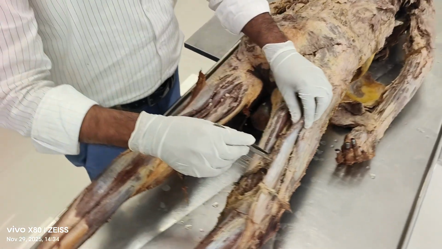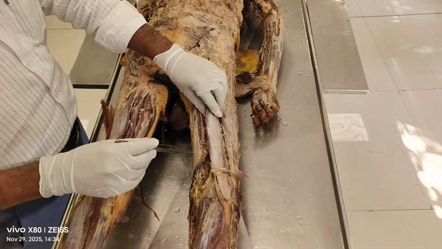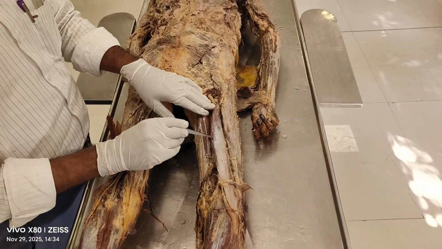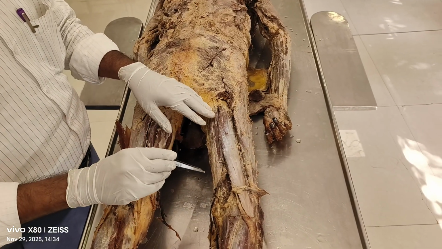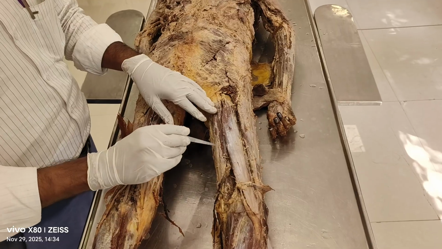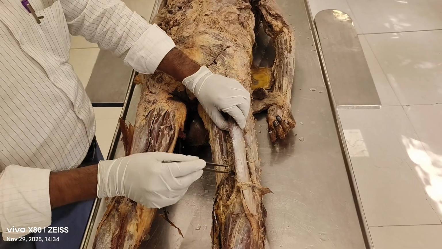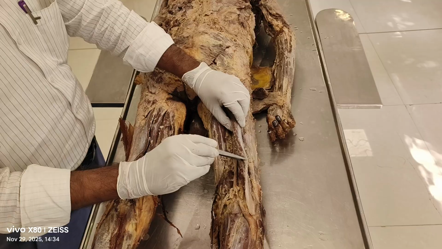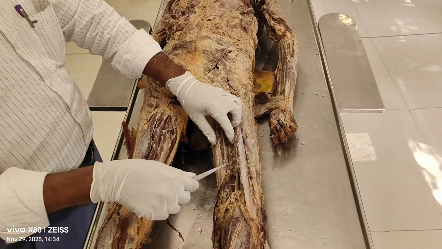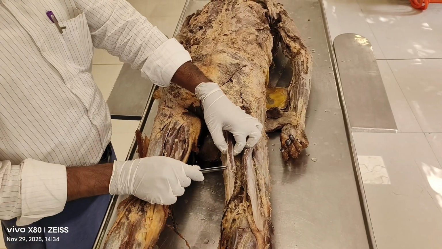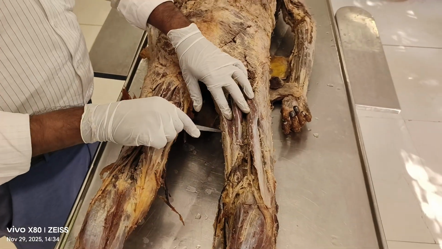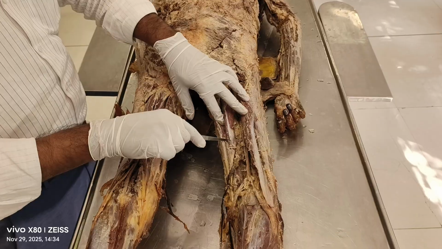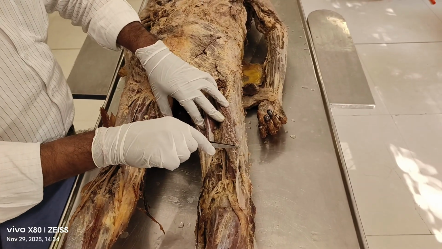When we see the muscles of the back of the thigh, these are all called the hamstring muscles. Here we have the biceps femoris muscle, the semitendinosus, and the semimembranosus. So semimembranosus, semitendinosus, and biceps femoris.